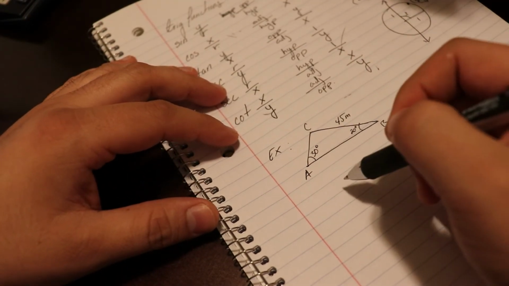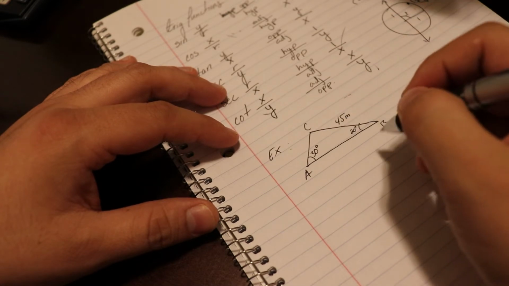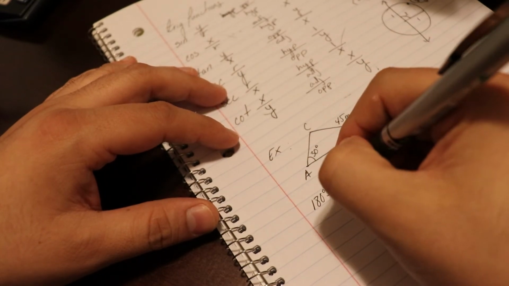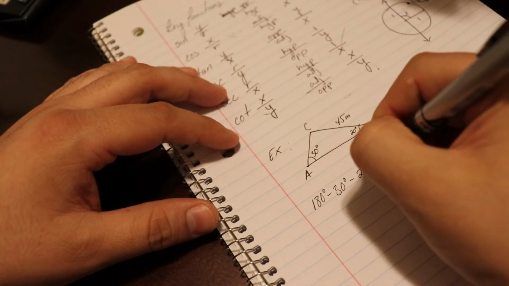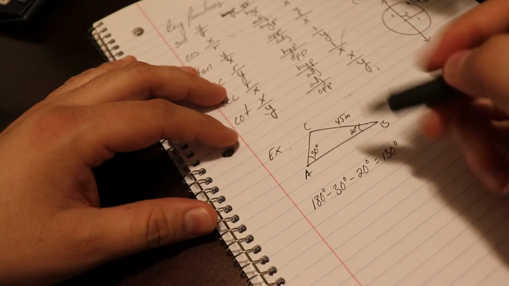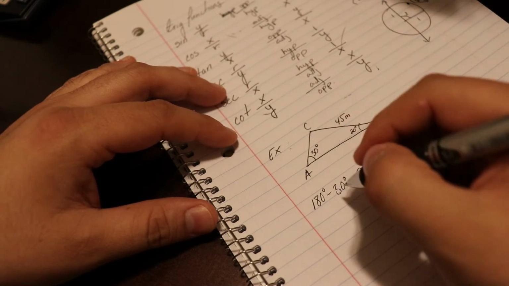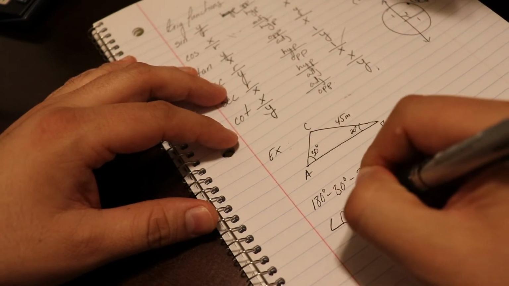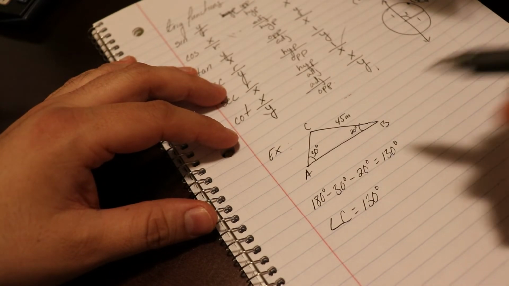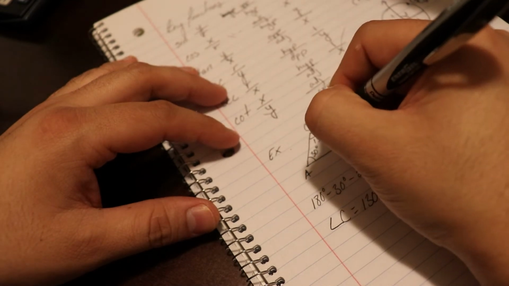In this case, it's super easy because we know that triangles add up to 180, and we already have two angles. So we know that angle C is equal to 130 degrees, so that one was pretty simple.